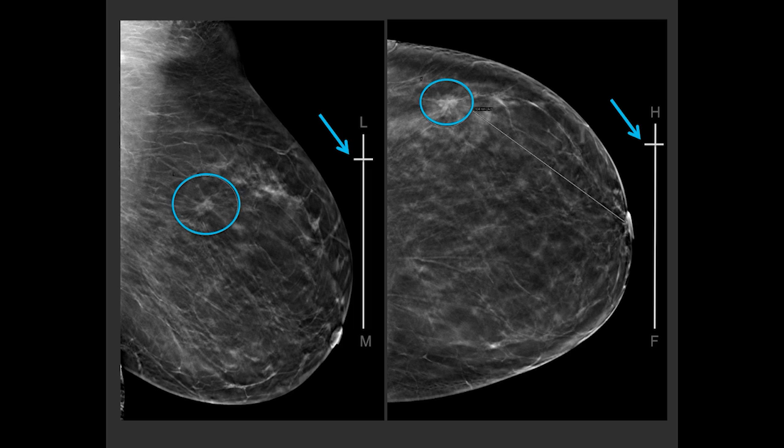And this is how tomosynthesis can help localize one-view findings: we know this finding is in the superior aspect of the breast based on the MLO view, and then we know that it's in the lateral, so upper outer quadrant, based on the sliding bar. This finding was a two-view finding, so we already knew that was in the upper outer quadrant, but this is, again, very helpful for one-view findings.